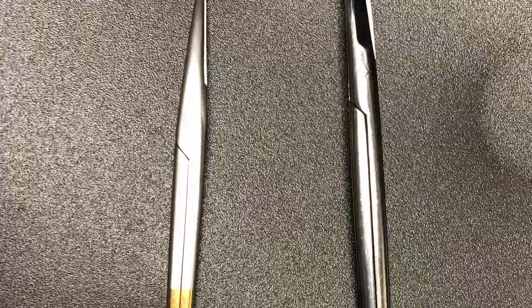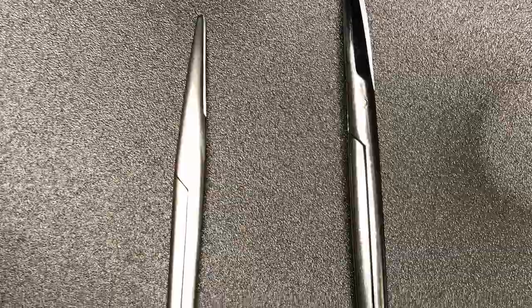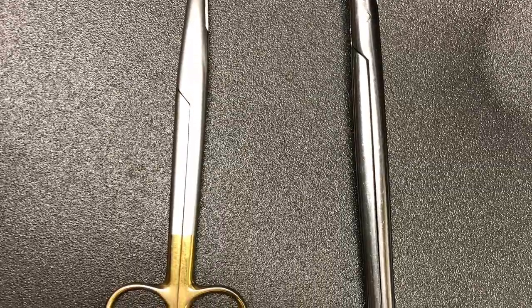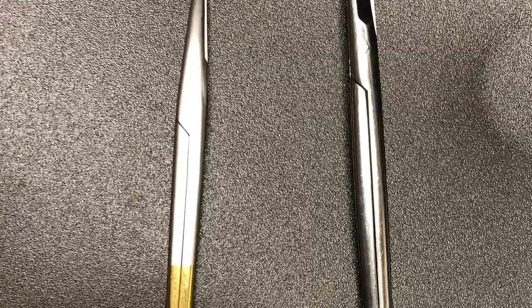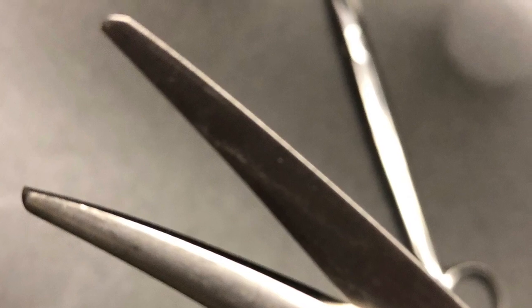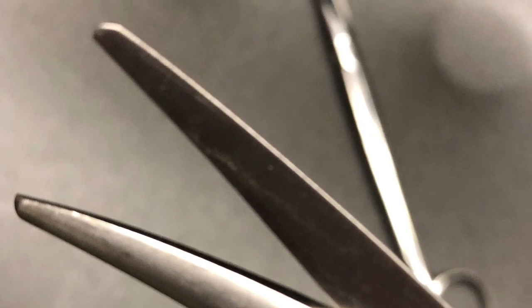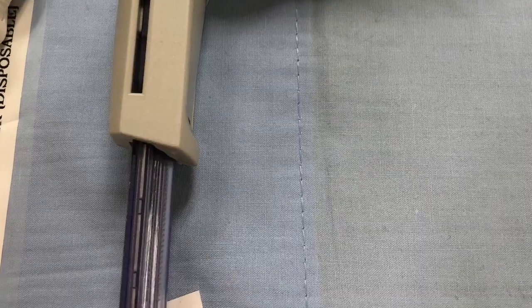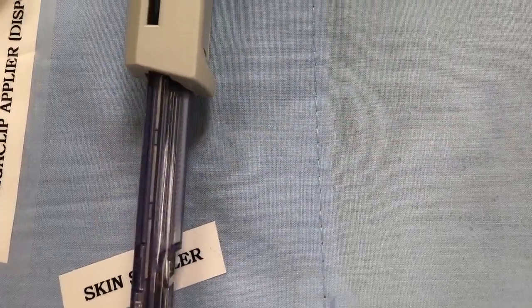Short or long curved Mayo scissors, usually used to cut deeper or thick tissue, such as uterus, muscles, breast tissue. As with any other instrument that comes in various lengths, it depends on the depth of the cavity or the area of the surgical procedure. Give the appropriate length based on where you are. The skin stapler. This is used as an approximating skin closure device.